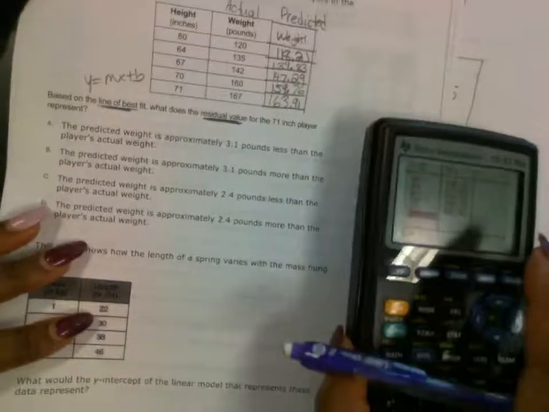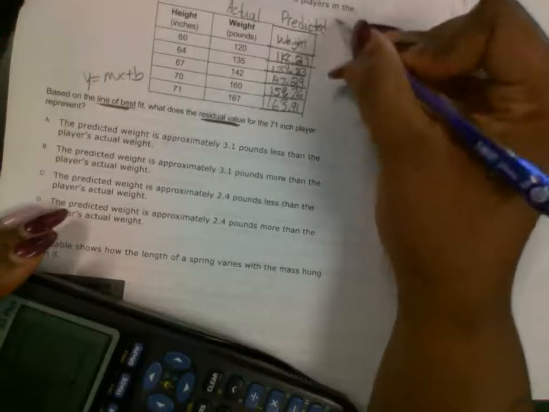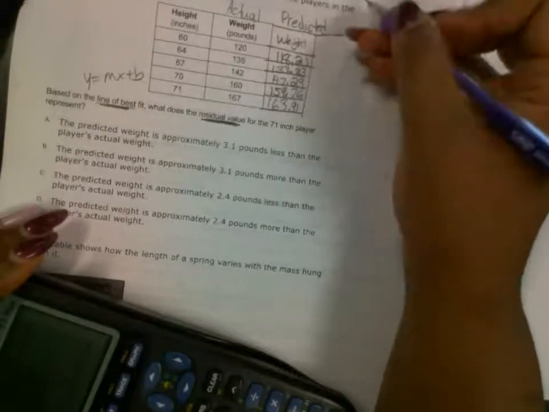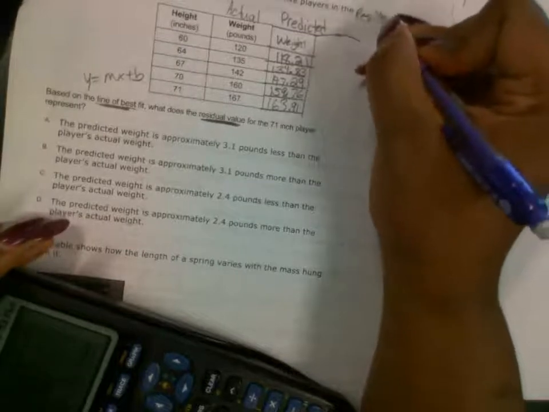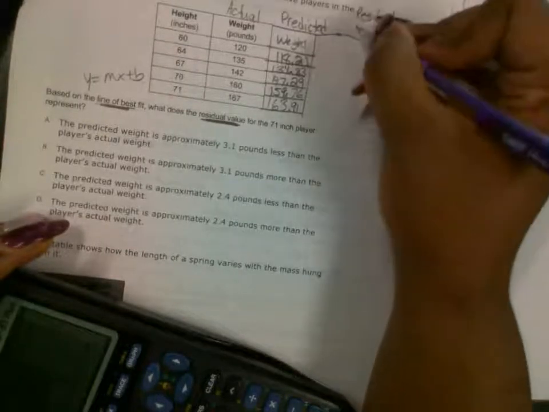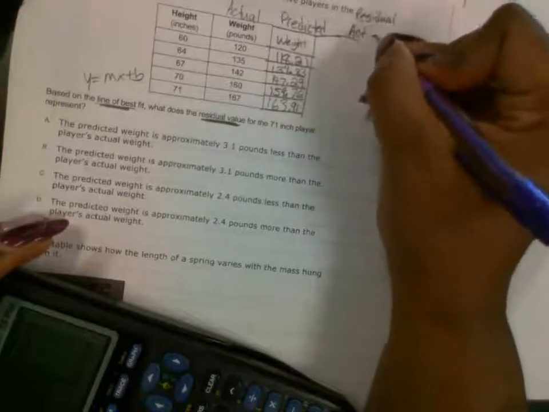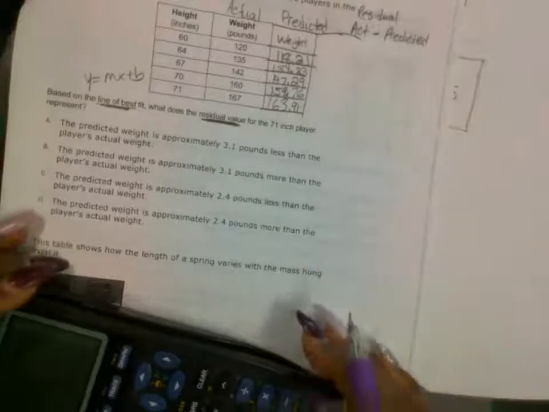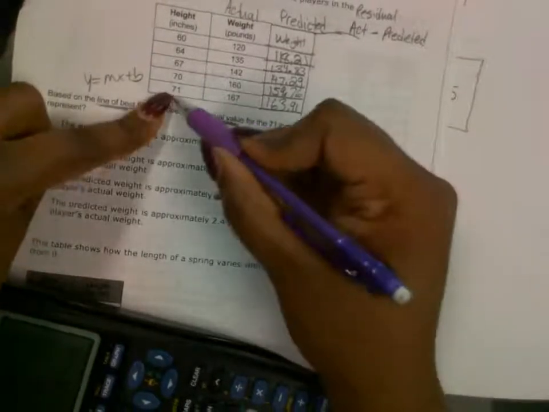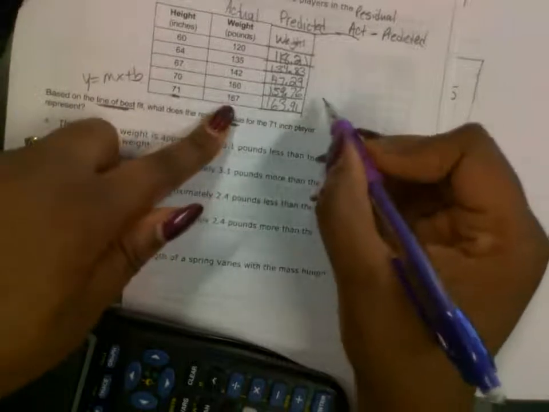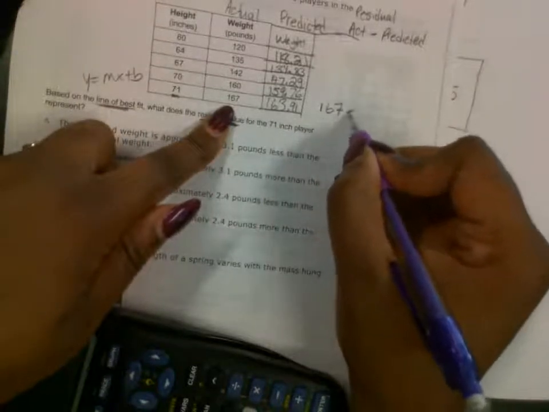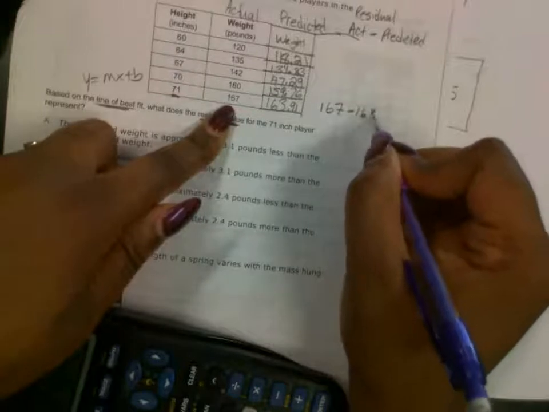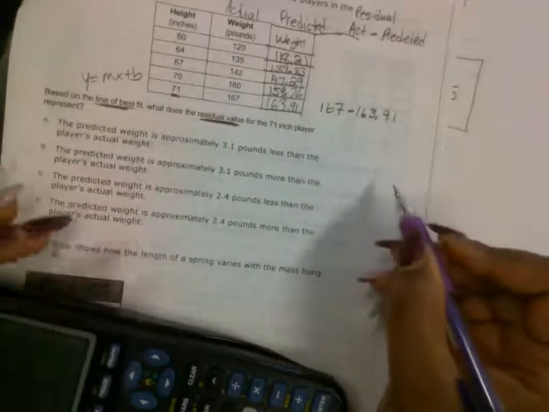So now we want to know what is the residual. To find your residual, your residual is always going to be your actual minus the predicted, okay? So what are we finding the residual for? 71. This is 71 right here. So that means you're going to say 167 minus 163.91. And that will give you your residual. Okay? So let's type that in.